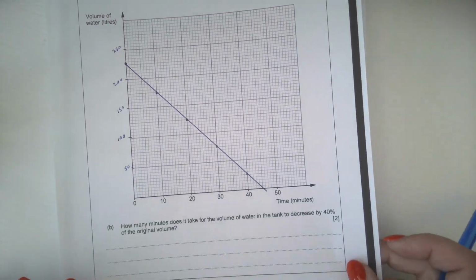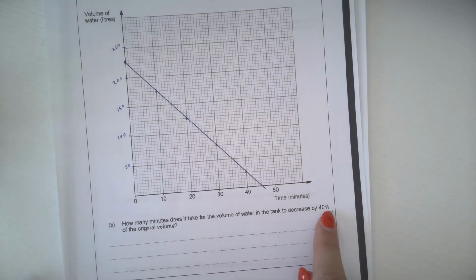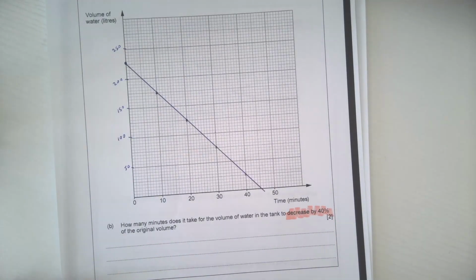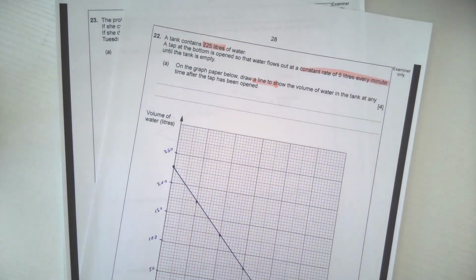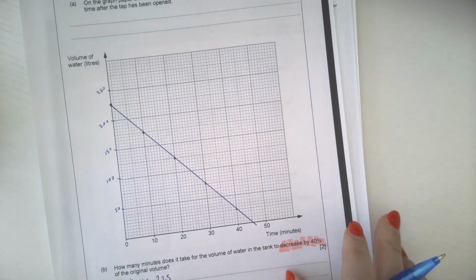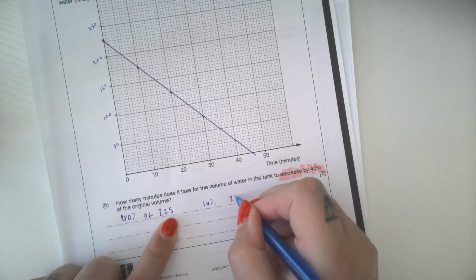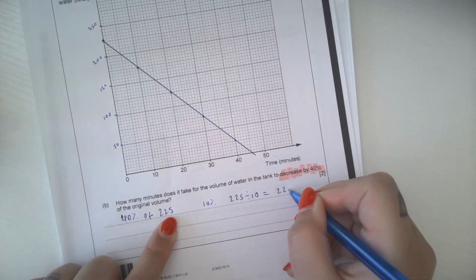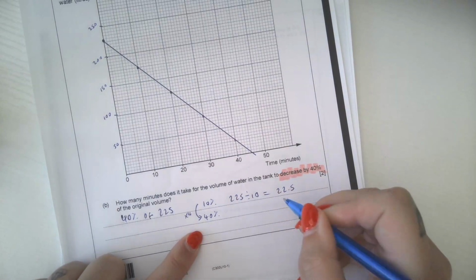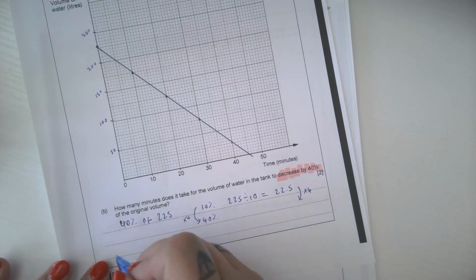Okay, so that's part A. We've drawn our graph. Part B, how many minutes does it take for the volume of water in the tank to decrease by 40% of the original volume? Okay, so we need to find out what 40% is. So the original volume is 225 litres. So we want 40% of 225. So we can find 10%. To find 10%, we divide by 10. So 225 divided by 10 is 22.5. I want 40%, so I can multiply my 10% by 4. So I'm doing 22.5 multiplied by 4.